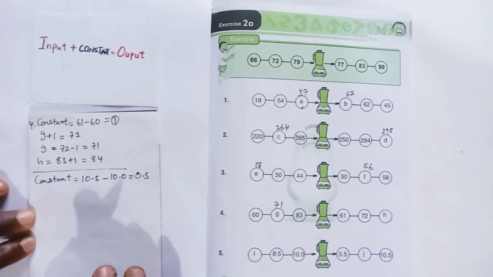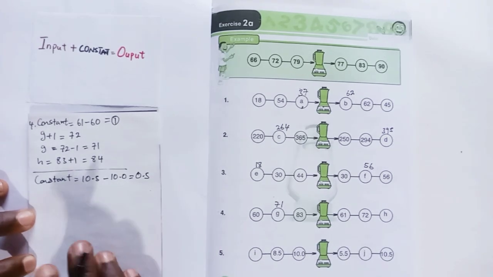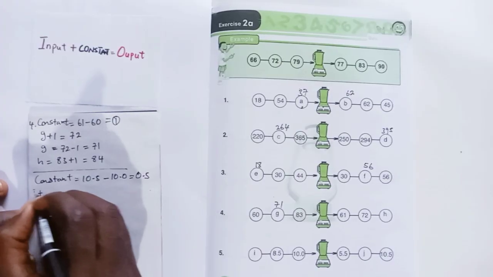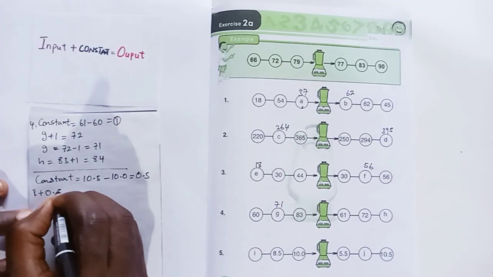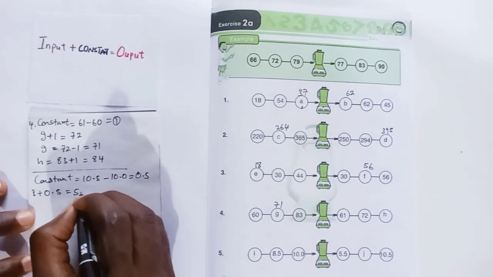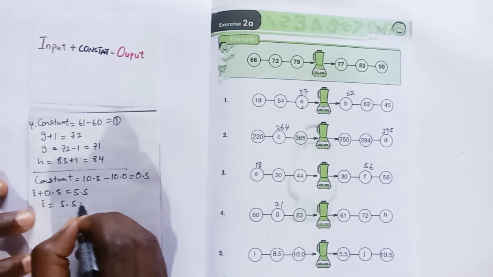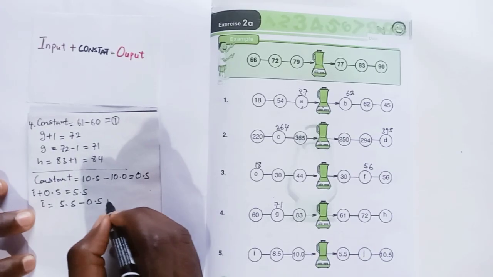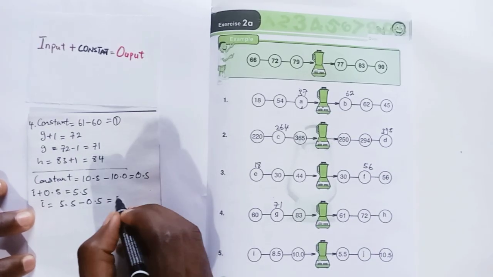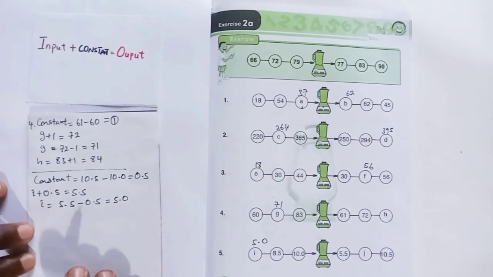So we're going to be adding 0.5 to the first to get the first here, add it to the second, we get the second here, add it to the third, we get the third here. So that's basically it. So finding I, I plus 0.5 should give us 5.5. So I will be equal to 5.5 minus 0.5, which will be 5.0. So this I here will be 5.0.